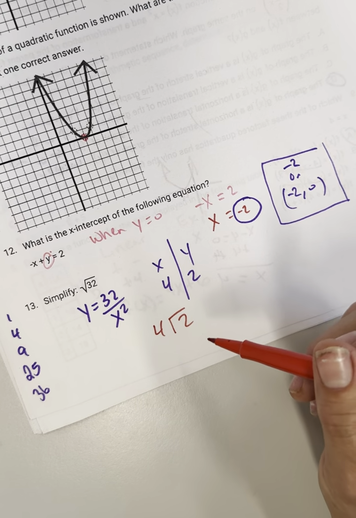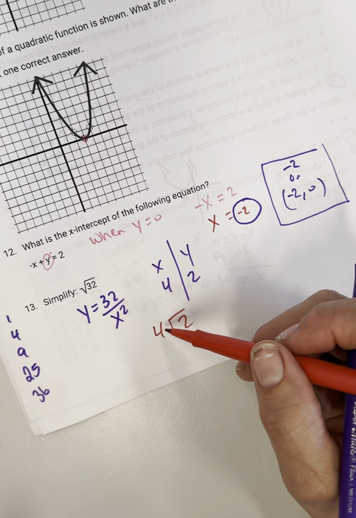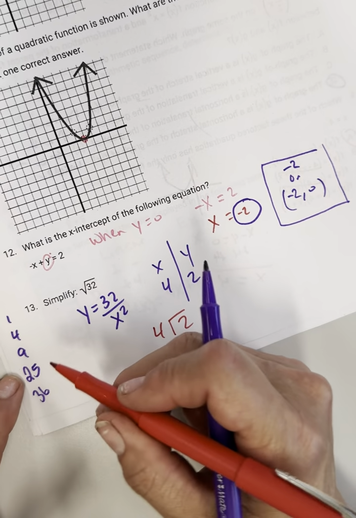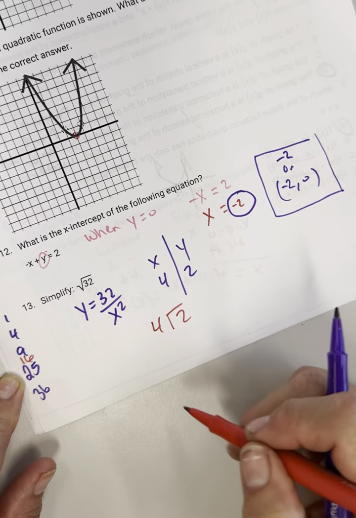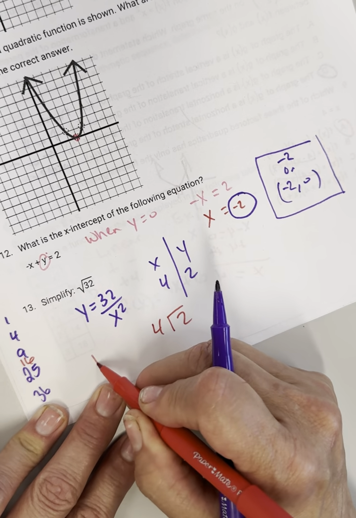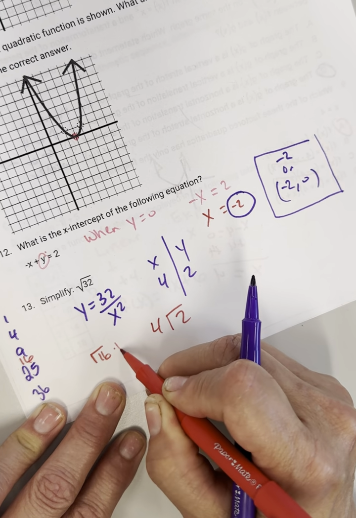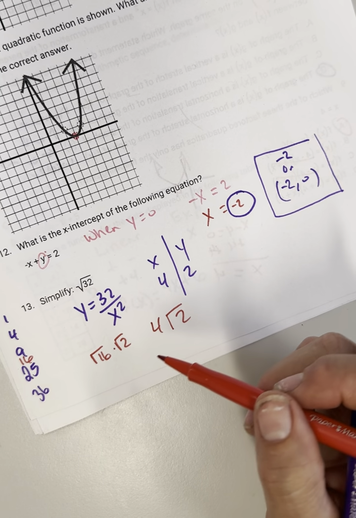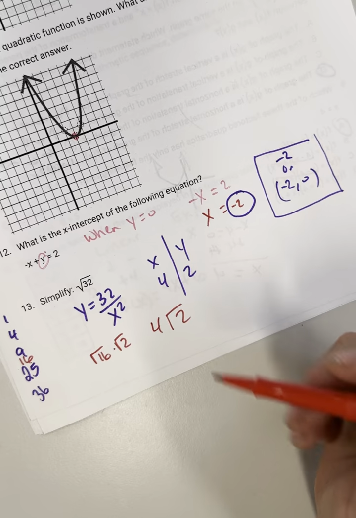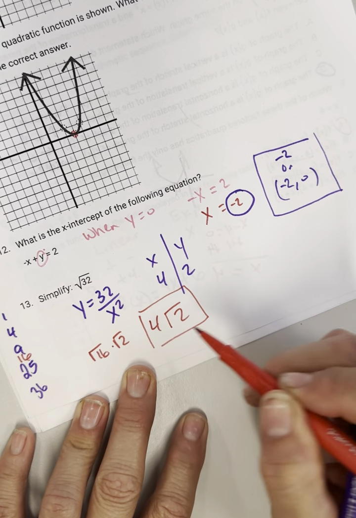So where do these numbers come from? Well, 4 squared is 16. And 2 times 16 equals 32. So the square root of 16 times the square root of 2 is the square root of 32. And the square root of 16 is 4. So this is your answer.